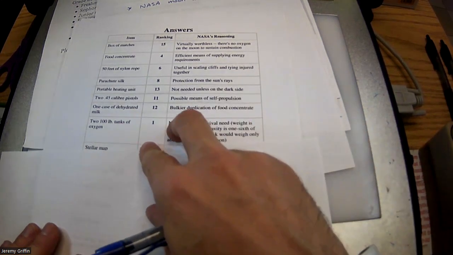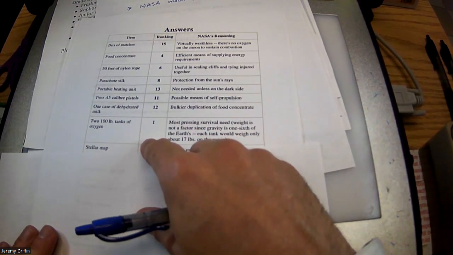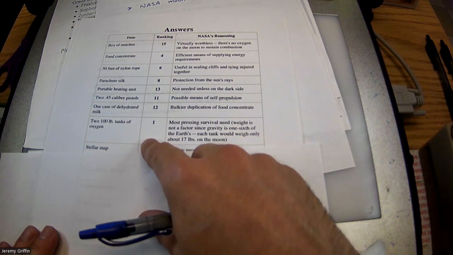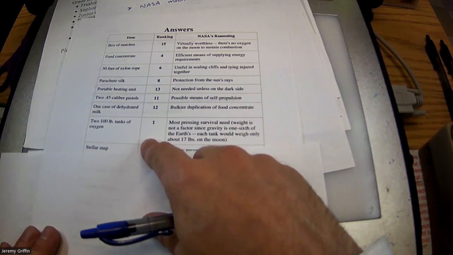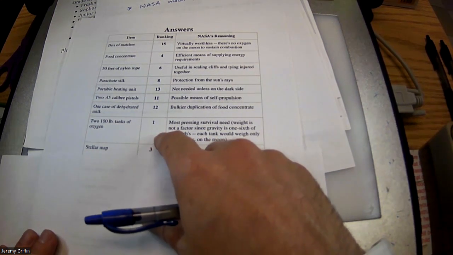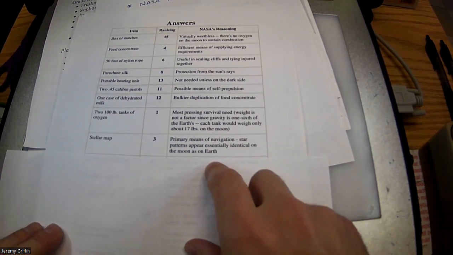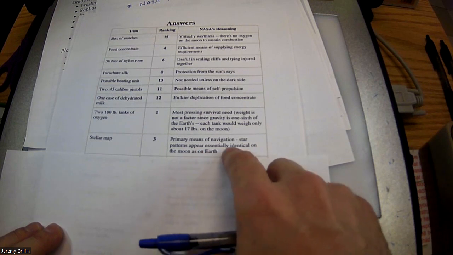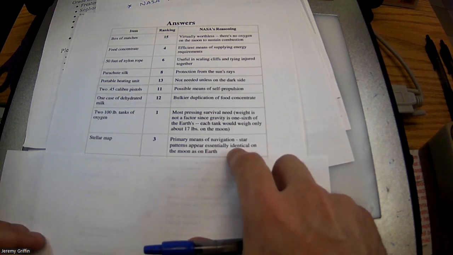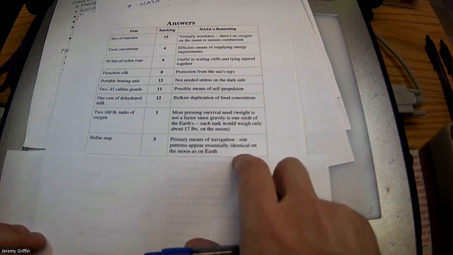Stellar map. What'd you guys rate the stellar map? High or low? Hey, how are you going to navigate on the moon? Compass. I'm gonna use the stellar map. Primary means of navigation. Star patterns are essentially identical. The star patterns would be identical on the moon as on Earth.